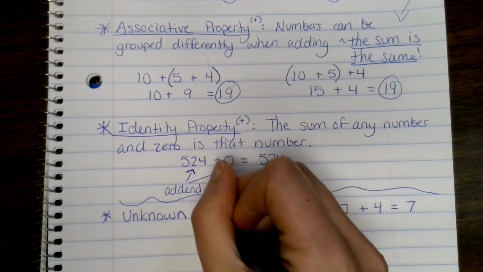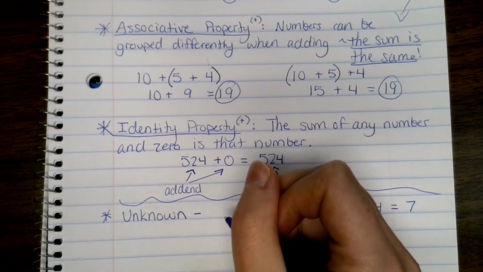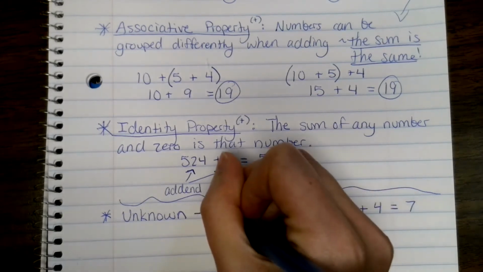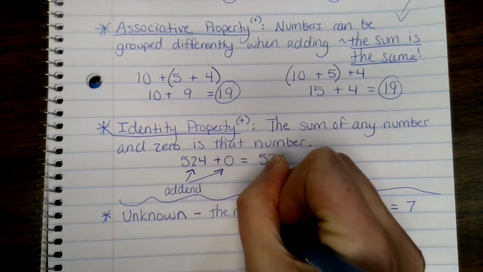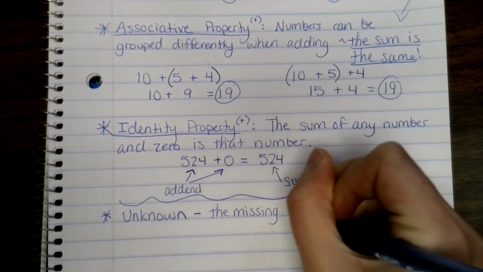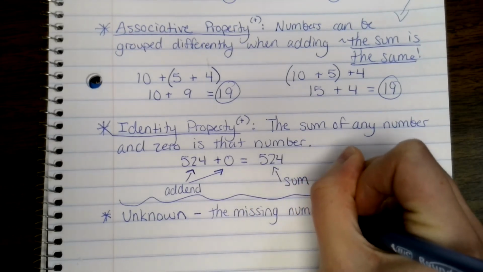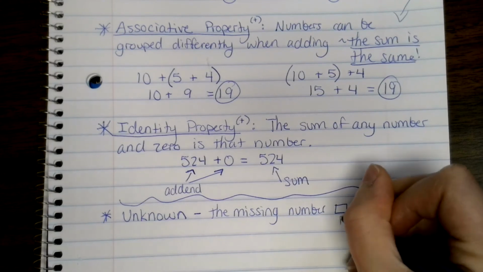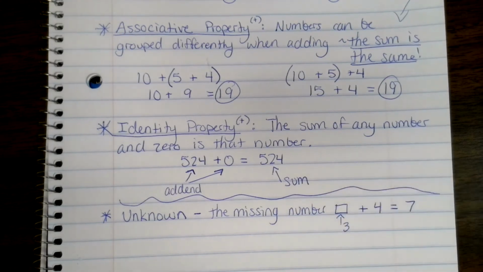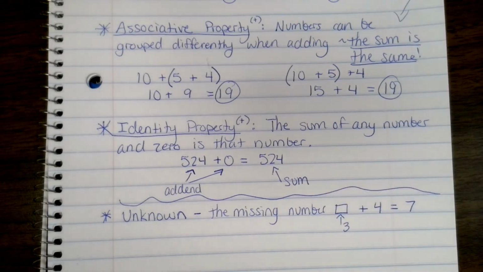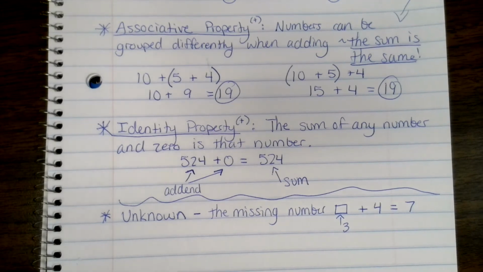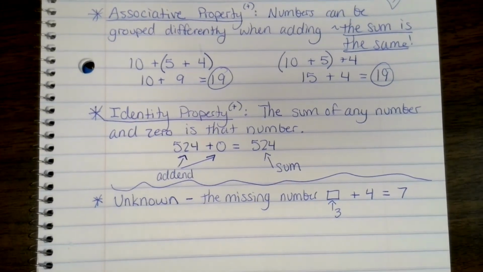So unknown means, if it says find the unknown, that means find the missing number. And in this case, our missing number would be 3, because 3 plus 4 equals 7. Okay, so I'm using pretty easy numbers, but I always like to use easy numbers in notes because it helps make new concepts seem less difficult.